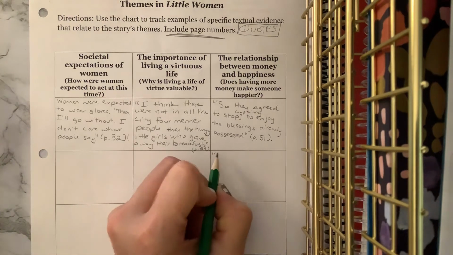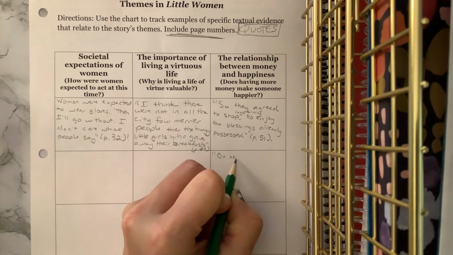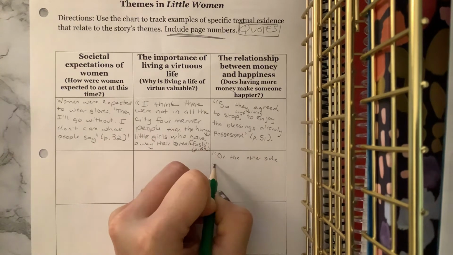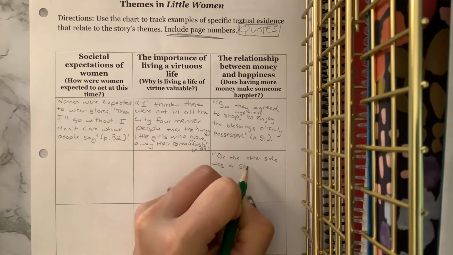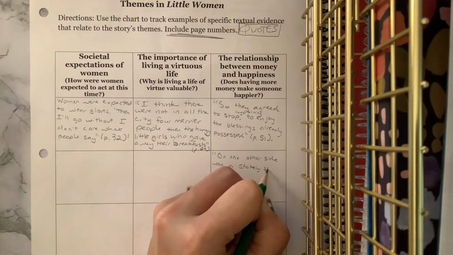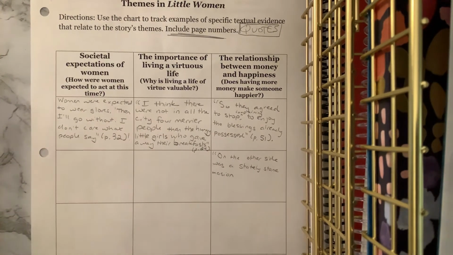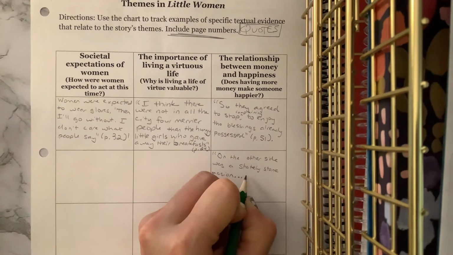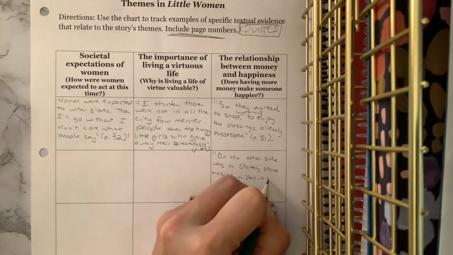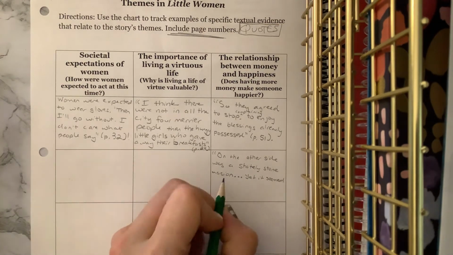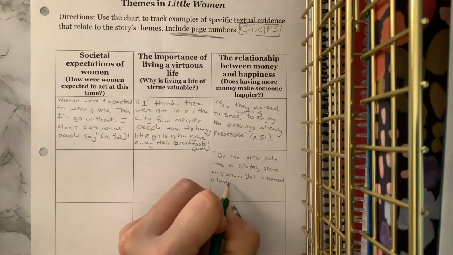On the other side was a stately stone mansion. ... Yet it seemed a lonely, lifeless sort of house.